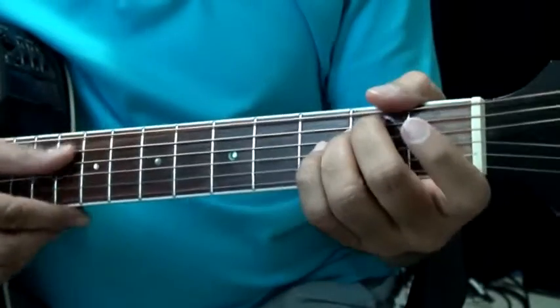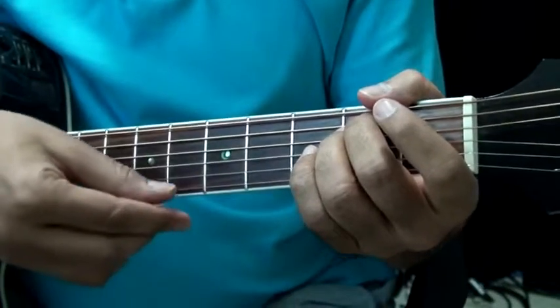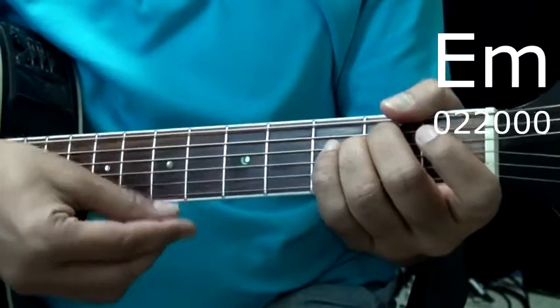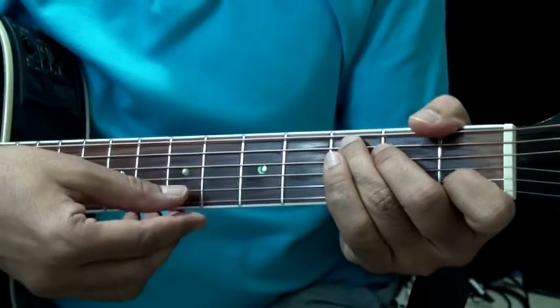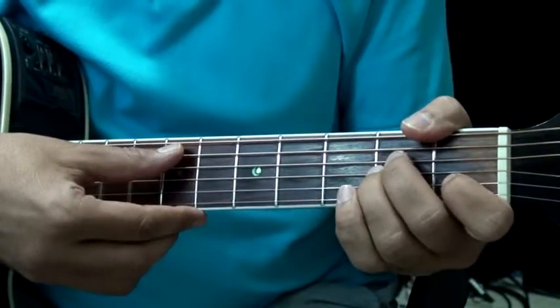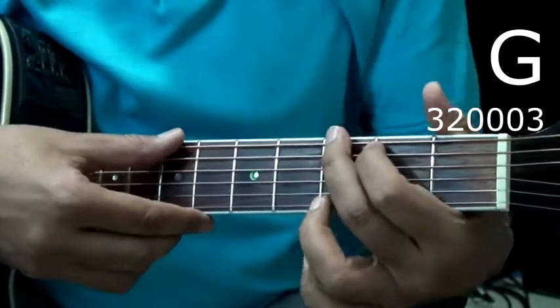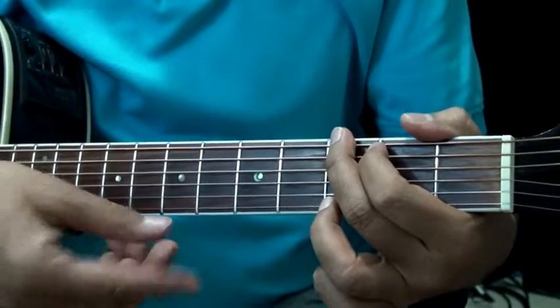So the song is in E minor and the chords are pretty straightforward. If you're playing open chords, all you need to know is E minor, D, C. Most of the song is using these chords. There are a couple of places where you need A minor and G also. And those are the 5 chords pretty much.